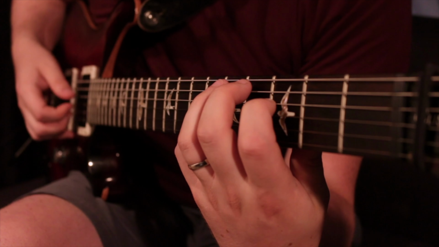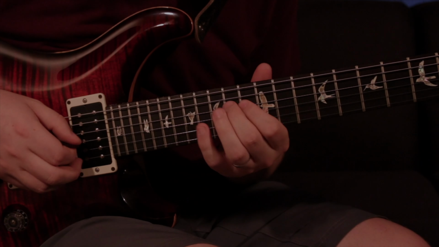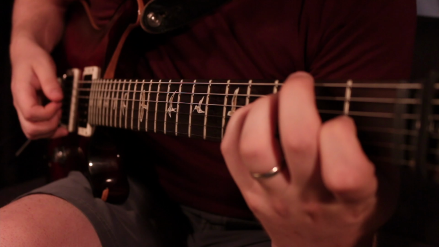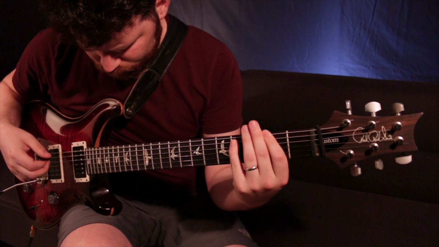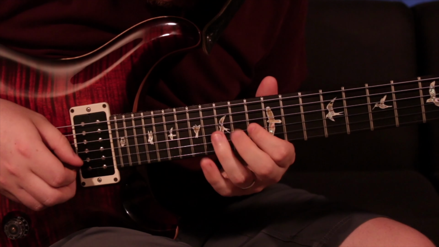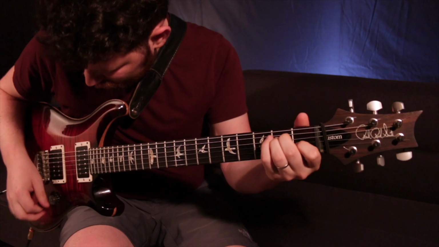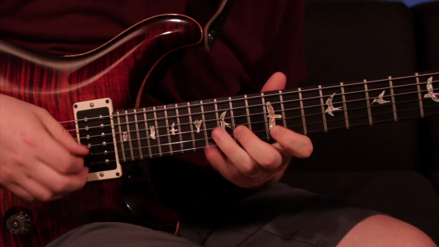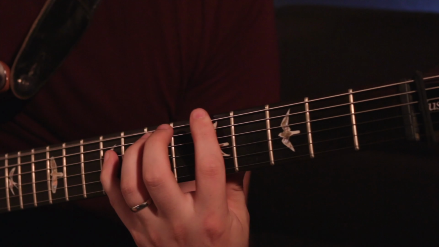Or if I wanted that brighter sound, I could go for Lydian. Or if I want a minor sound but not quite as dark, I could go for the Dorian mode.